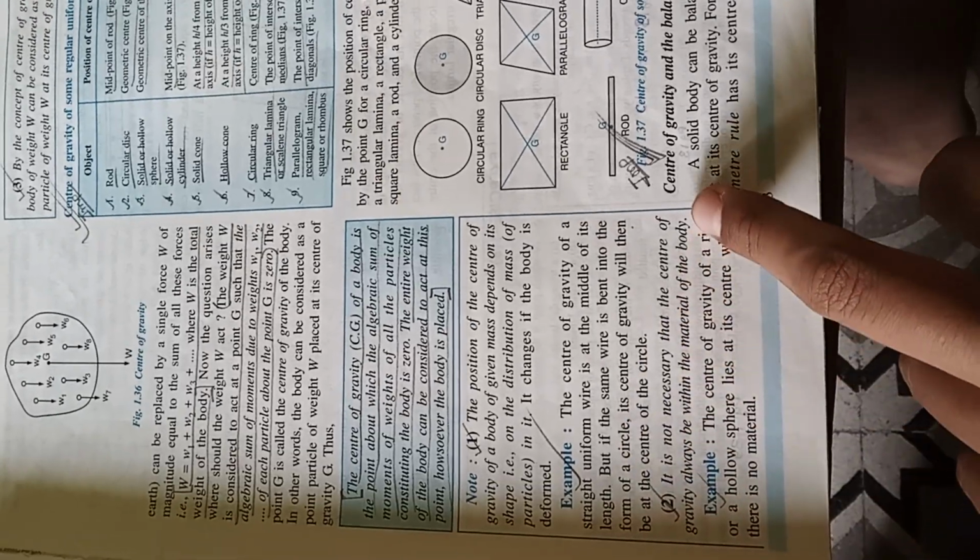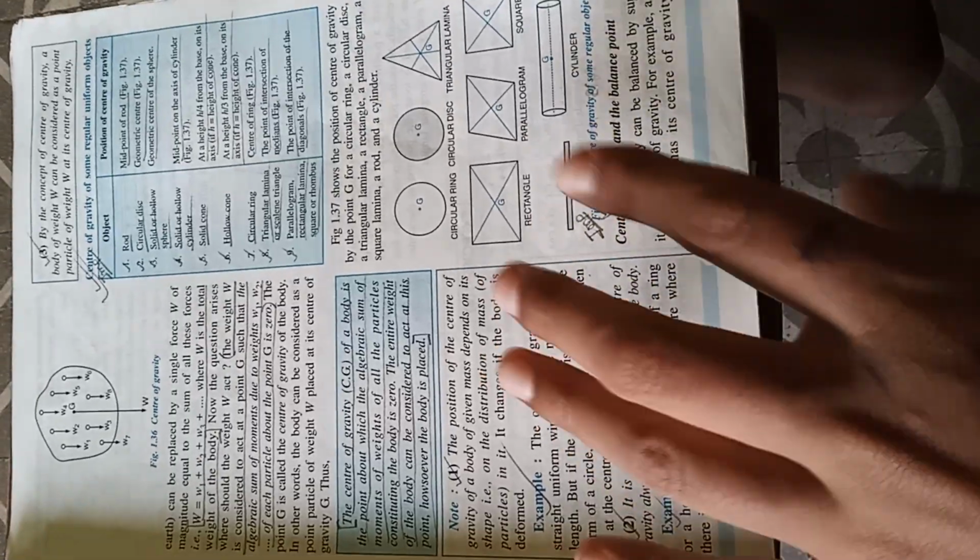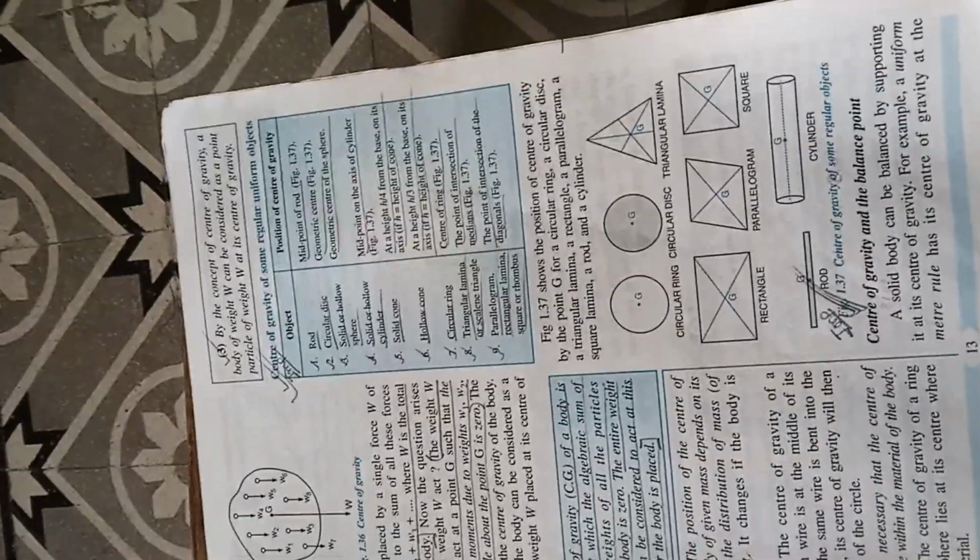Everything has a factor. See, it is not necessary that the center of gravity is always within the material of the body. This should be properly studied because a reason question can come. Here in the third number also you can see the concept of center of gravity.